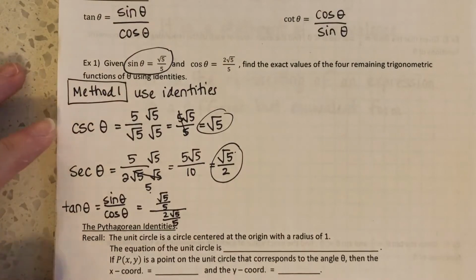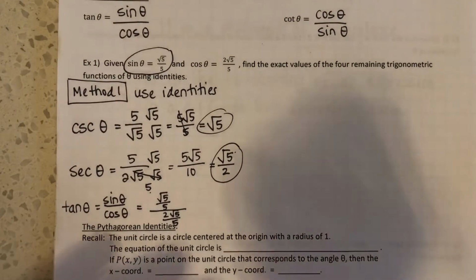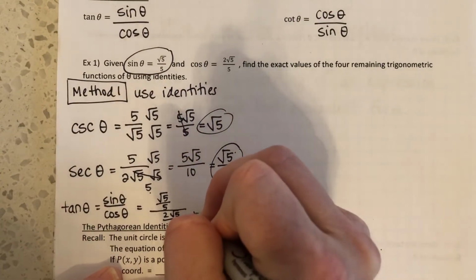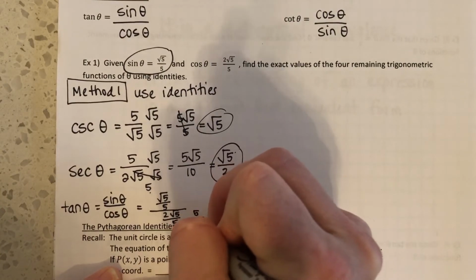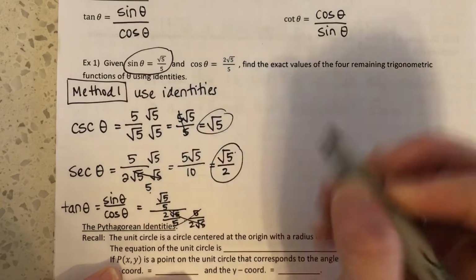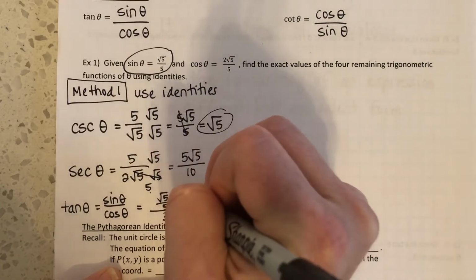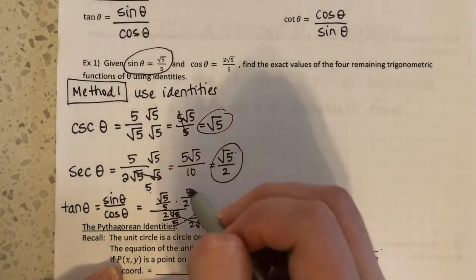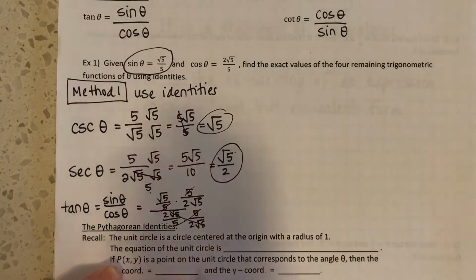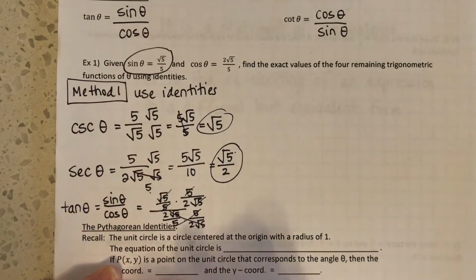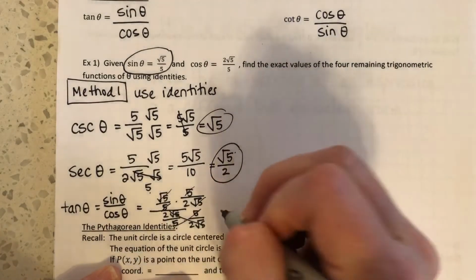And now I just have to clean that complex fraction up. So I'm going to times by the denominator's reciprocal, 5 over 2 root 5. So now my 5s are going to cancel. My root 5s are going to cancel. I'm left with 1 over 2. I'm left with 1/2.